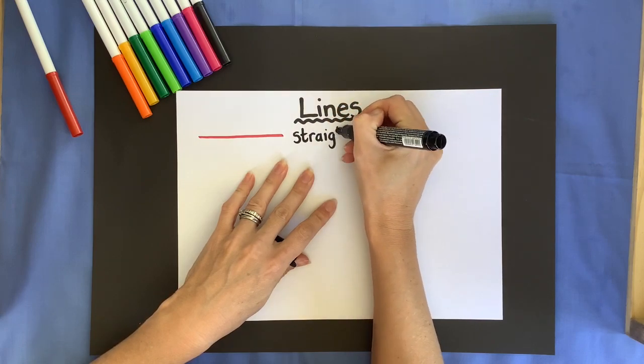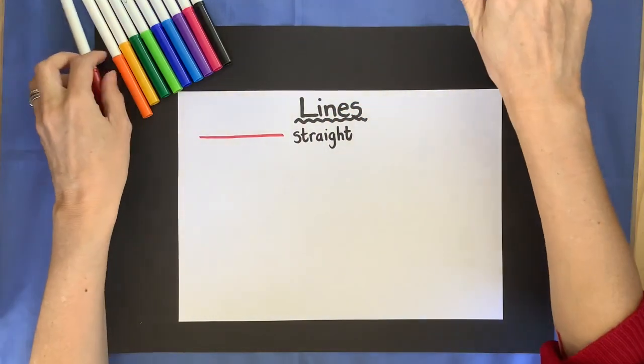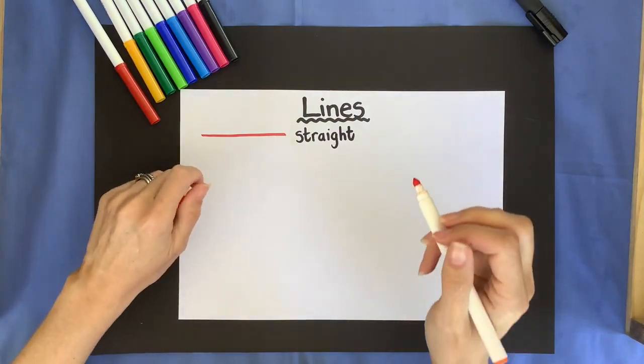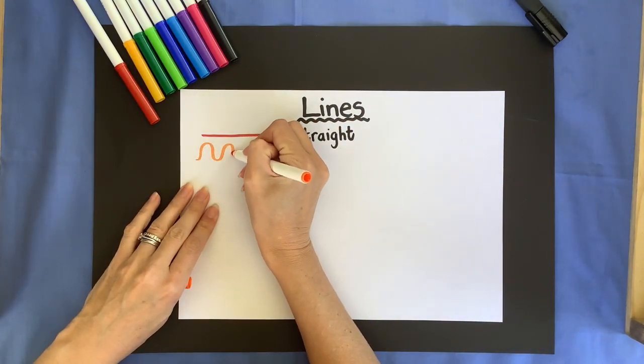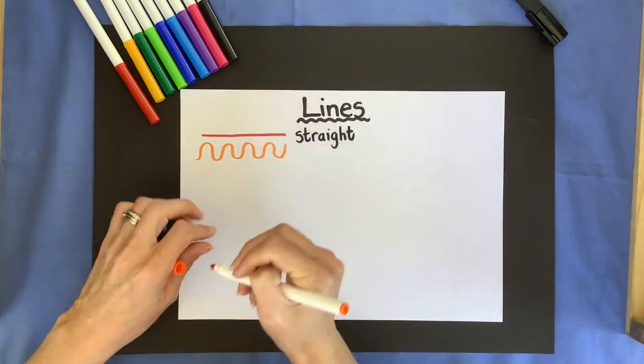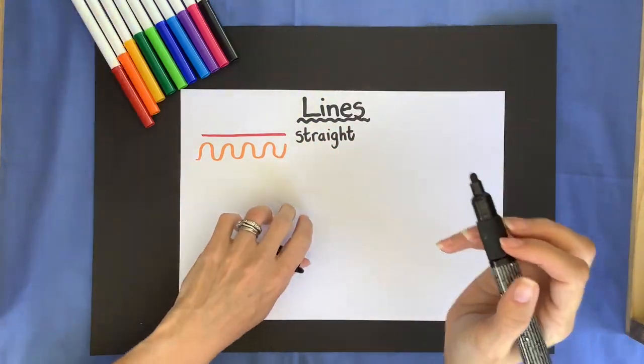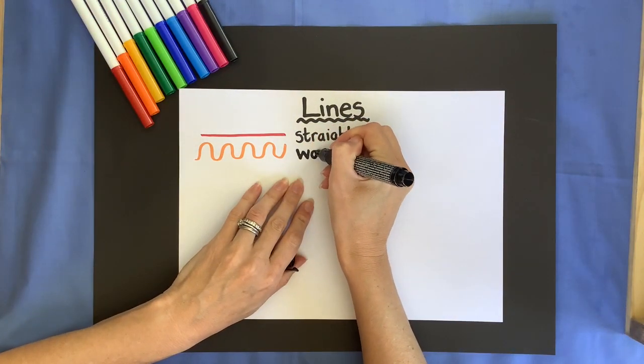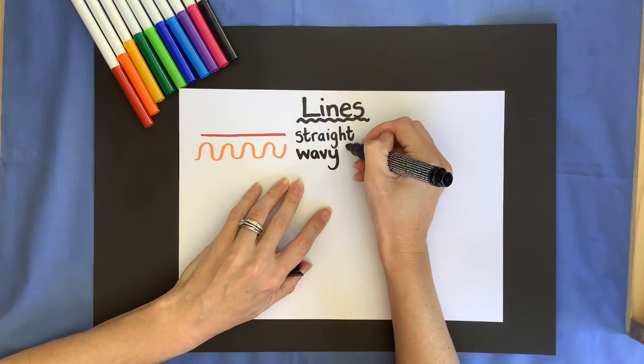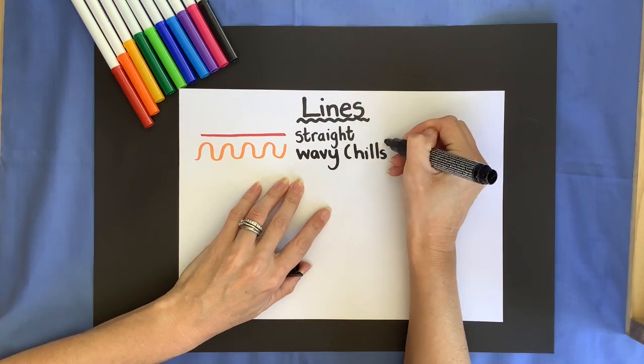Straight lines, from right to left or top to bottom. What about some nice wavy lines? They look like waves, or sometimes they can look like hills. Up and down, up and down, up and down.